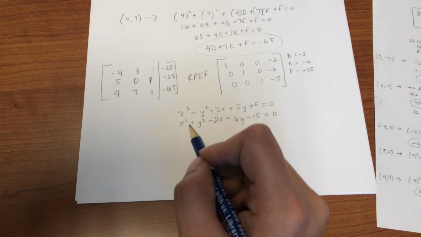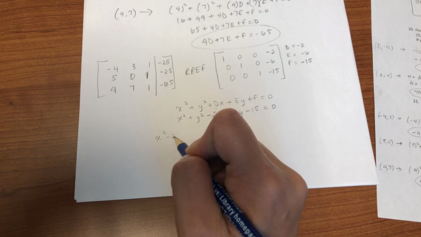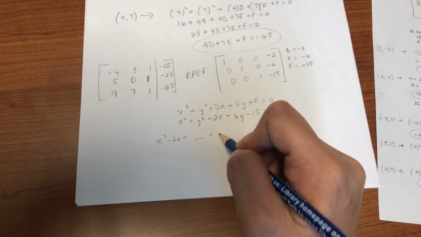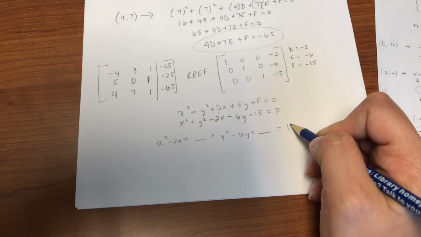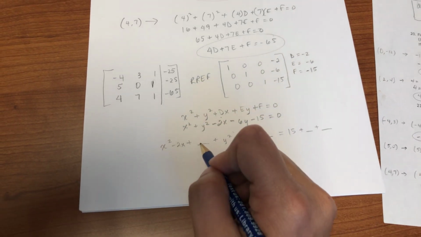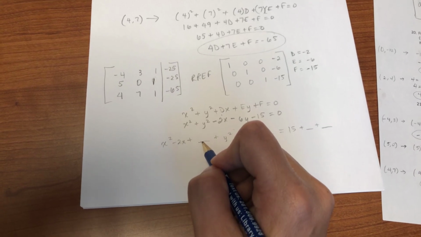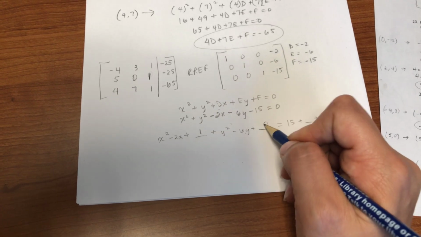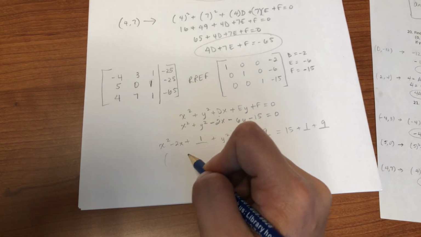Here's my crash course of completing the square to find my center. x squared minus 2x plus a missing term, plus y squared minus 6y plus a missing term, equals my 15 goes to the other side, plus the other two terms I'm going to add here. The formula says take your 2, half it, which would be 1. 1 squared is still 1. 6, half of 6 is 3. 3 squared would be 9, and so I need to add those same two numbers over here. The reason I'm doing this is so that then I can factor it.